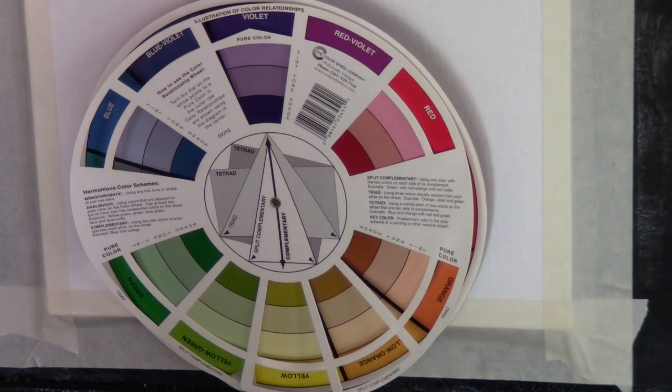So let's say if you need something a little bit in between, then that's when you would go into your split complementary colors, which is the slender arrows here. With violet, split complementary would be a yellow orange and a yellow green. So you can never go wrong with that mix of violet, green, orange, or green yellow, but without using yellow.